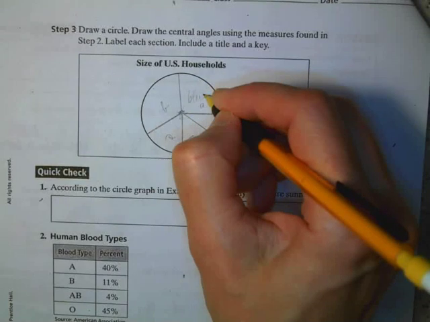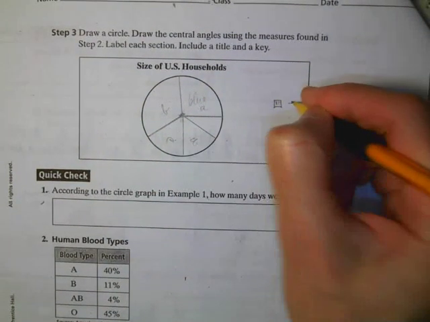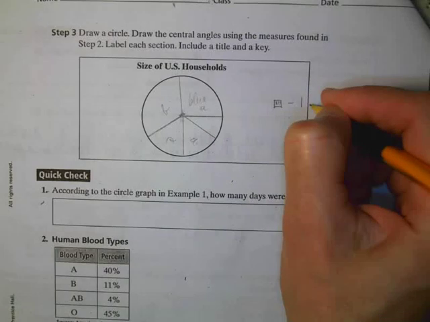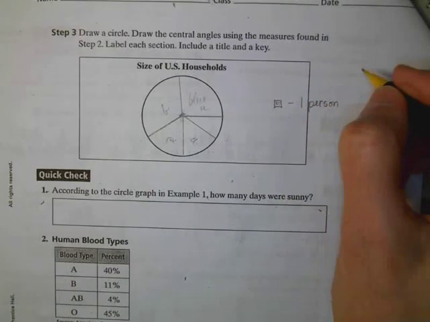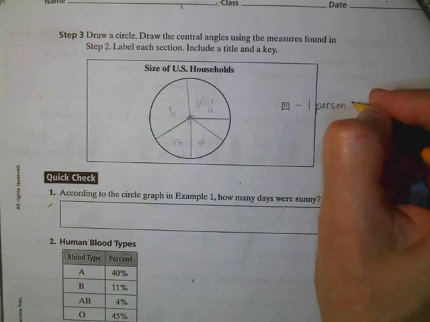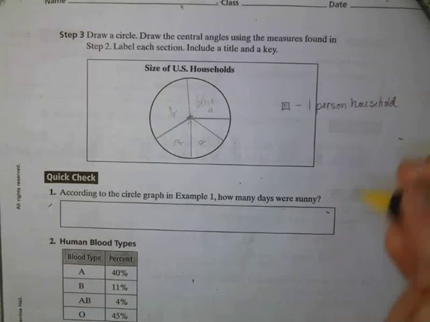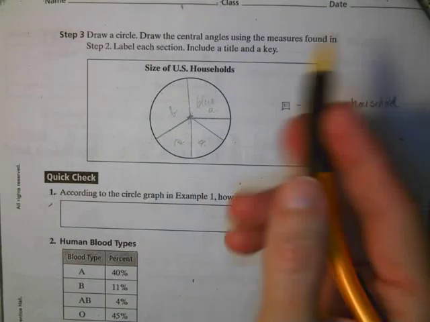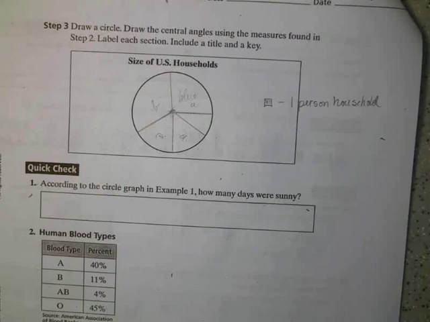So let's say I'm going to do this in blue. Okay, so I might make a little blue box here, shaded in with blue, and I would say 1-person household. Okay, and so on. Just pick different colors.